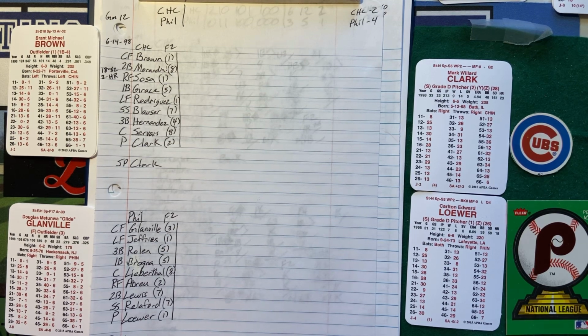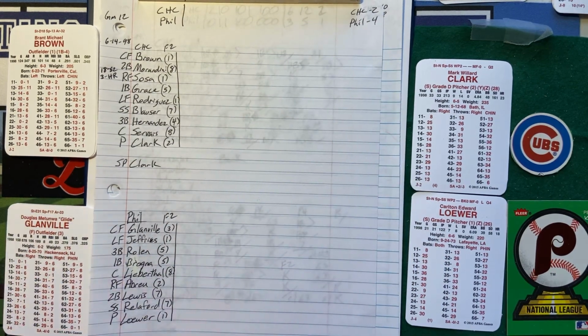For the Phillies, in center field, Glanville. Left field, Jeffries. Third base, Rowland. First base, Bronya. Catcher, Lieberthal. Right field, Abreu. Second base, Lewis. Shortstop, Relaford. And the pitcher, Carlton Lower. He is a 1 and a right-hander. In the real game, Phillies won this game 4-2, and Carlton Lower pitched a complete game.